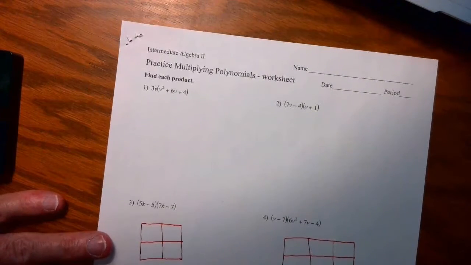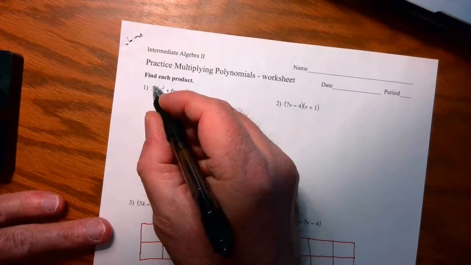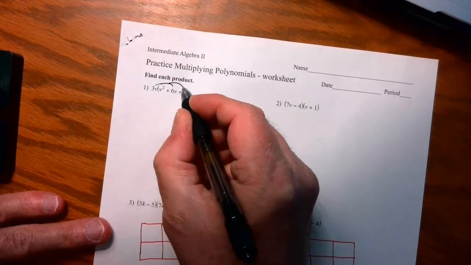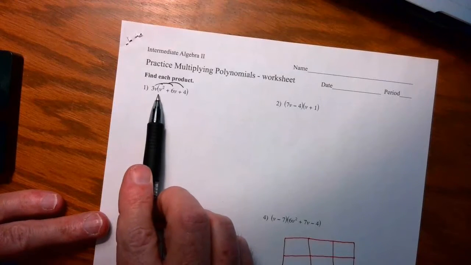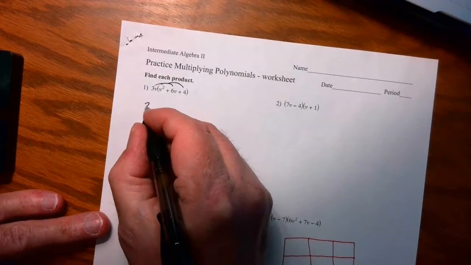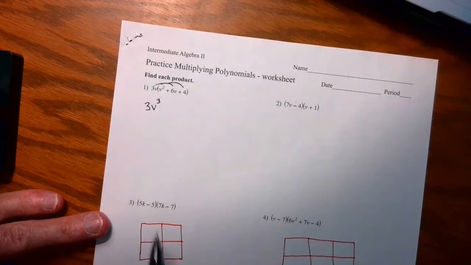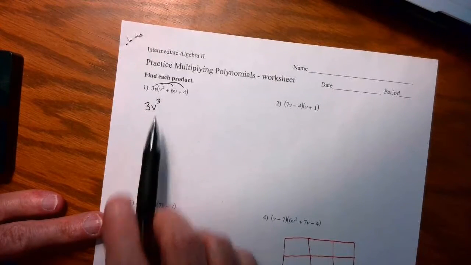Alright. Guys, these first couple, I'm going to do like a FOIL, where I'm just going to distribute this over these three terms. So 3v times v squared, that's 3v cubed, there's one v here and there's two more here, so now we have 3 of them.